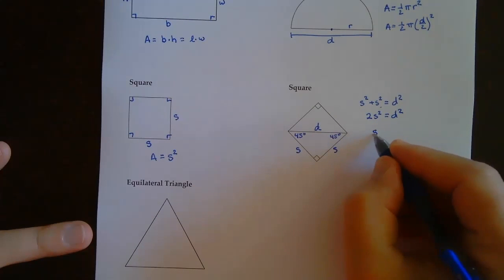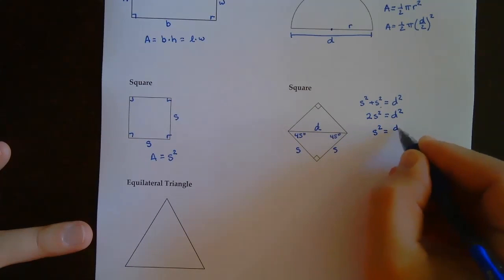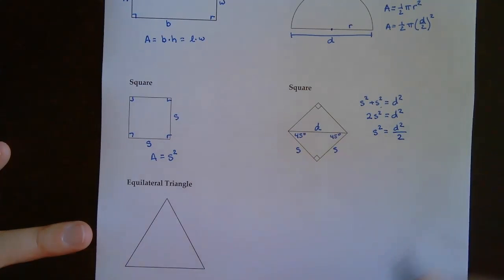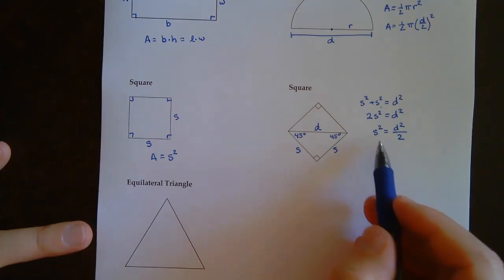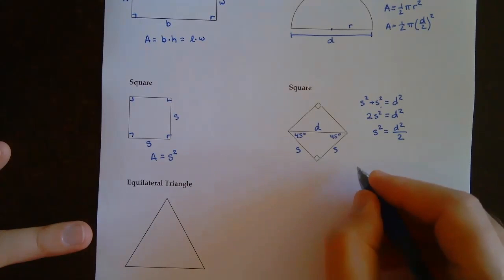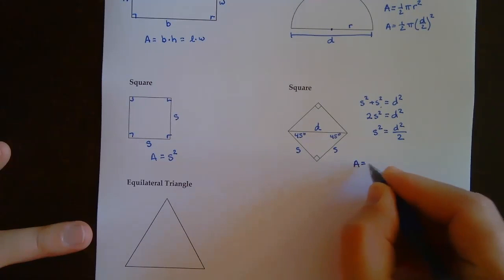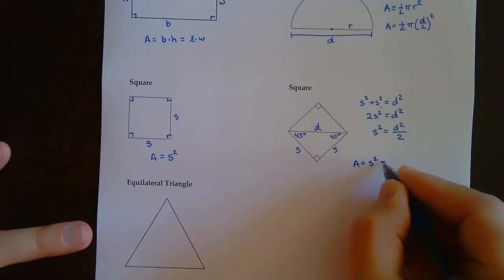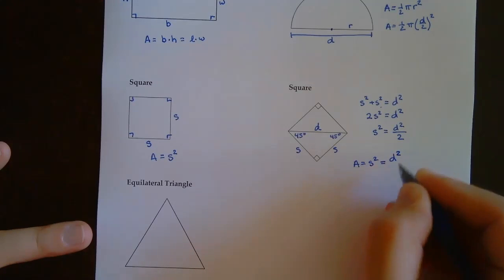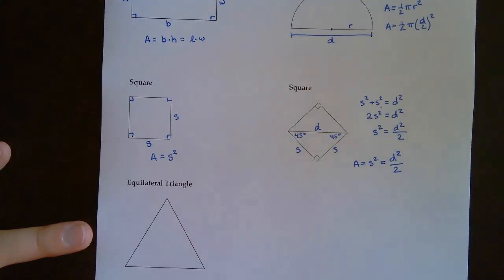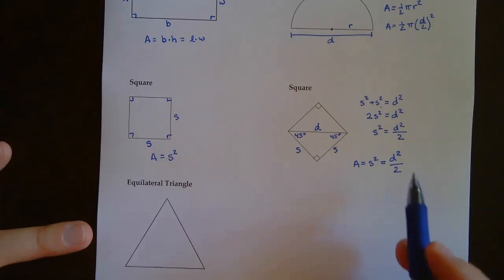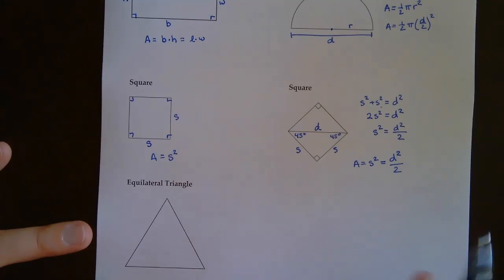And then that would mean s squared is equal to d squared divided by 2. And s squared is the area. So the area is equal to s squared, which is equal to the diagonal squared over 2. There's other ways to do this, so I don't have to say this is the only way. So it's always the diagonal squared divided by 2.